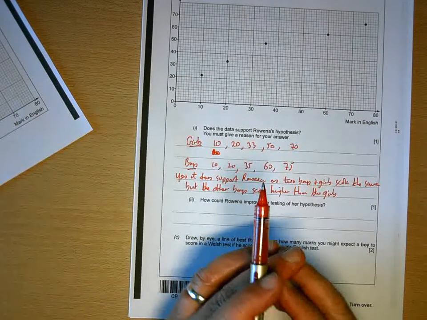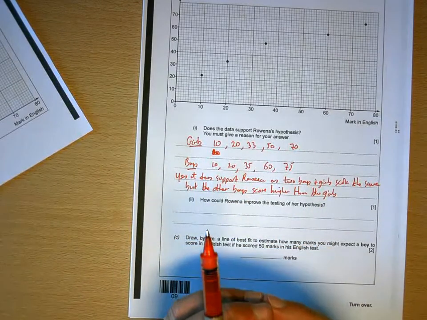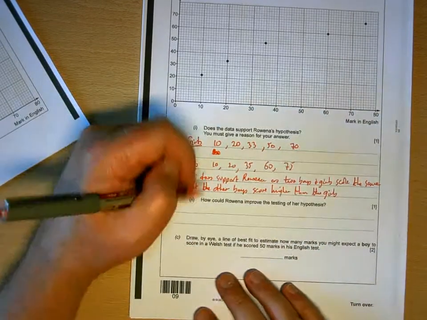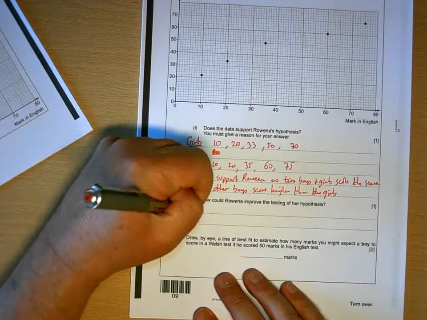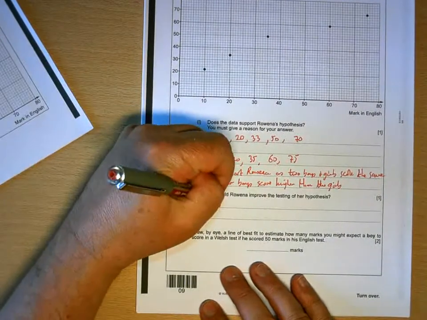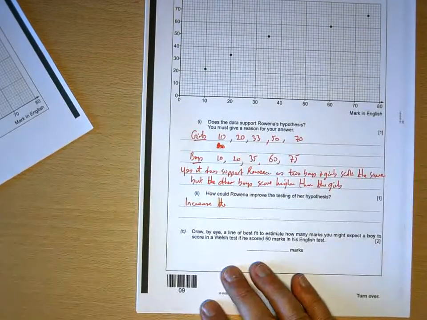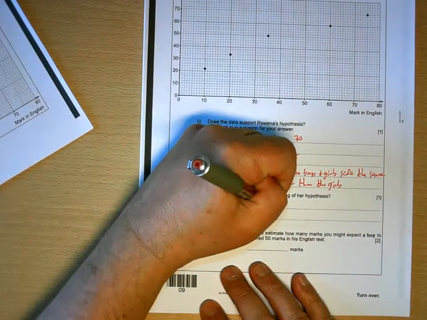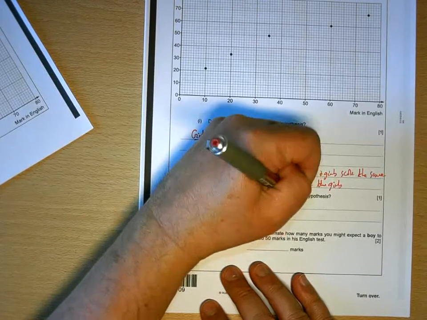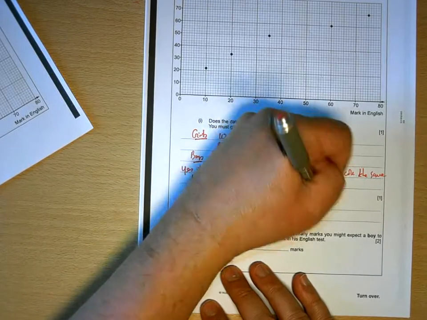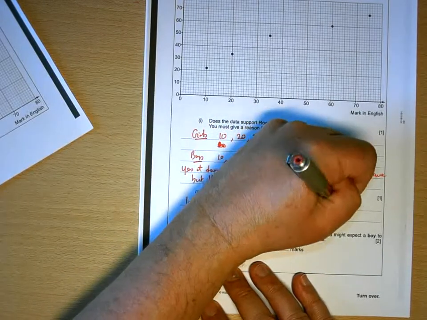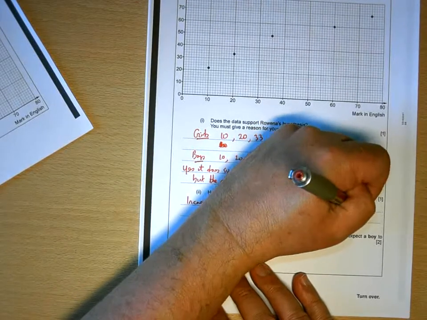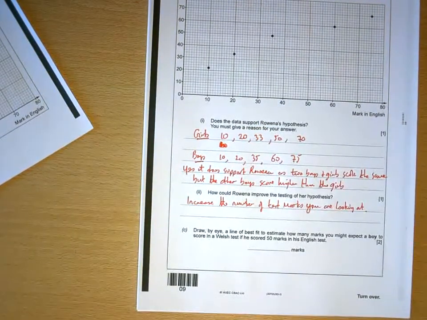You want to look at more data. 5 pairs of data aren't really very much. So increase the number of test marks you are looking at or you're comparing.